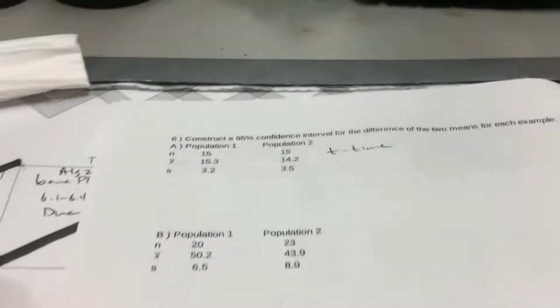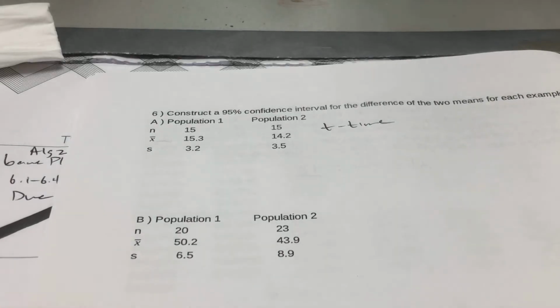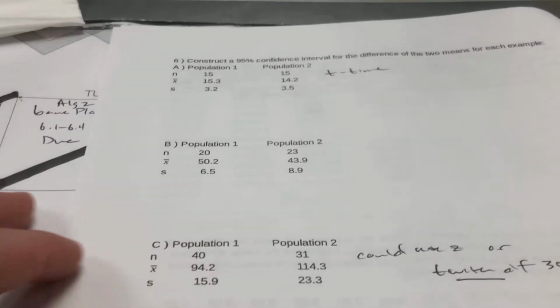Number 6 here, you're given all the data, and 6A is T-time. Again, 95% confidence interval. There's nothing to interpret, just make one, okay? T-time, you could use T or you could use Z. Again, both are bigger than 30, so you could use Z, 1.96, we have that memorized. Or you could use T with the degrees of freedom of 30. And then you definitely have to do T-time, again using that T star. Got those formulas.